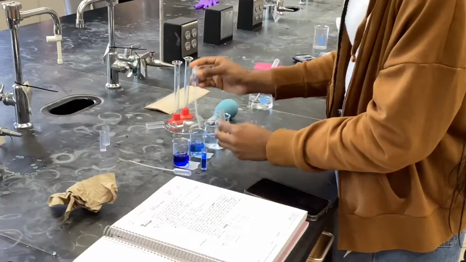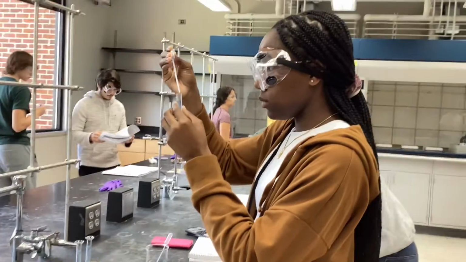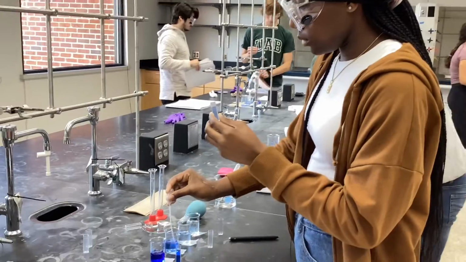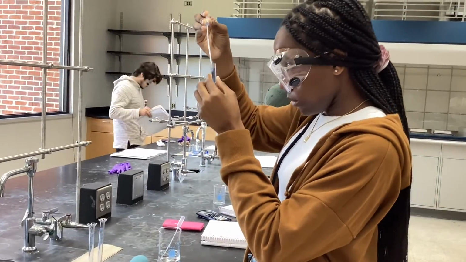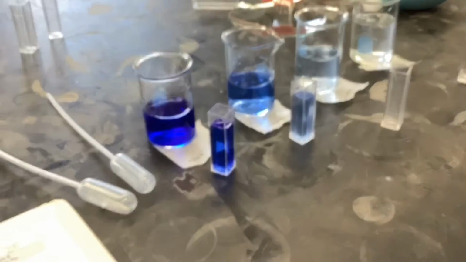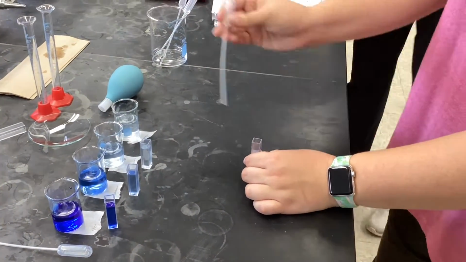In the beginning of the video, we are moving our stock, dilutions, our blank, and the unknowns into the cuvettes. We are putting it just up to the line and making sure it is not overfilled. Shown here is dilution 1. We did stock off camera. Shown here is dilution 3. We did dilution 2 off camera.